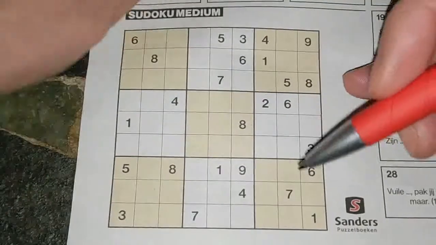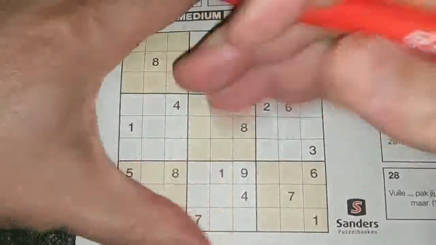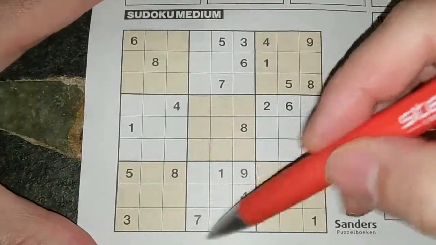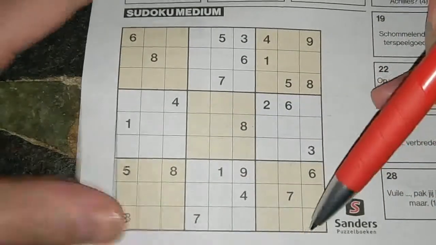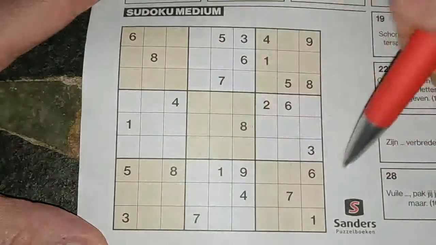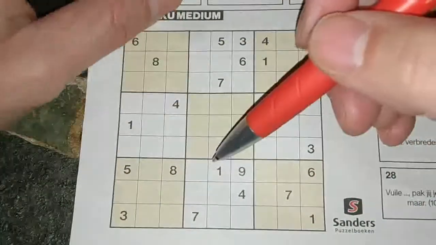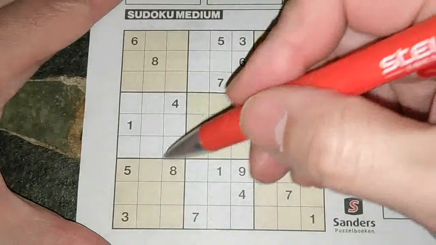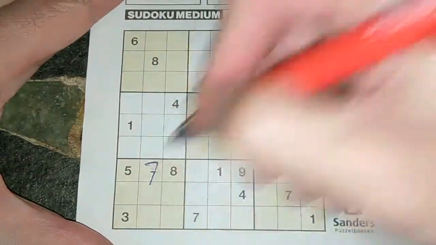Let's begin with the seven in the last row, 7 in the row above. So in this row, the only place for the 7 should be there.